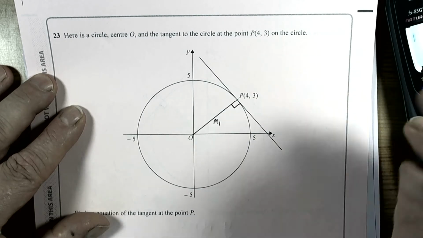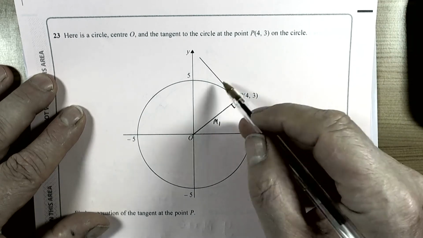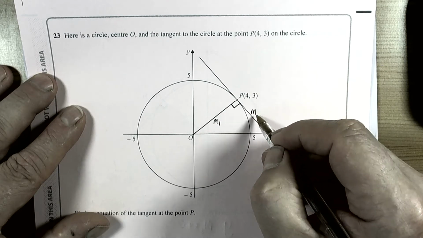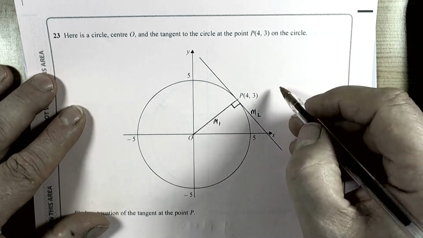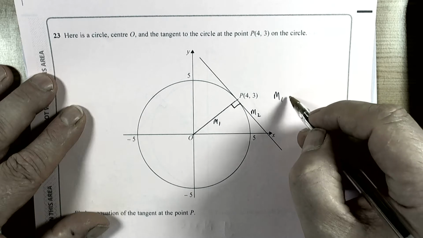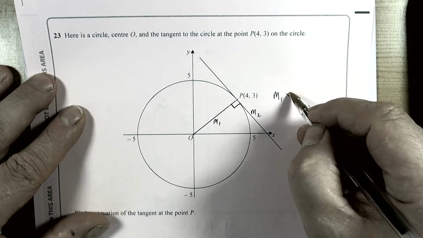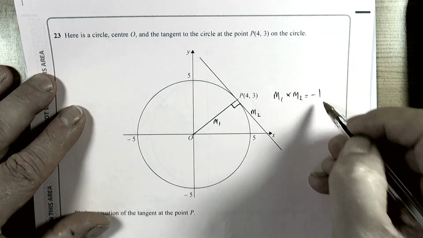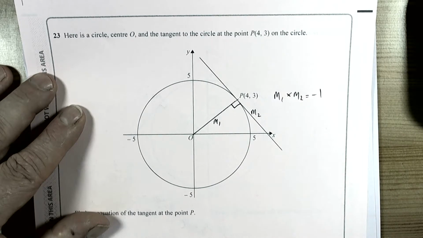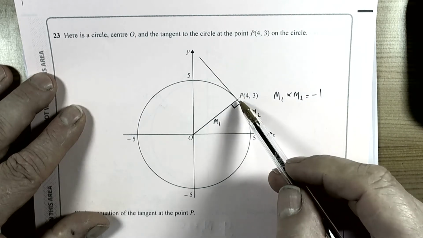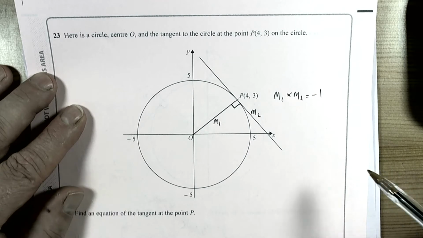The tangent line meets the radius at 90 degrees, so they're perpendicular to each other. So we'll call the gradient of this line m2. And the rule for perpendicular lines when they meet is m1 times m2 equals -1. So the product of the two gradients must always give you an answer of -1 if the two lines meet at a right angle, or perpendicular to each other.